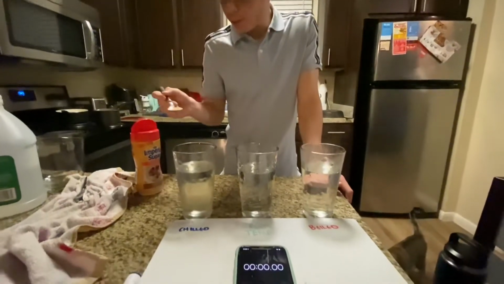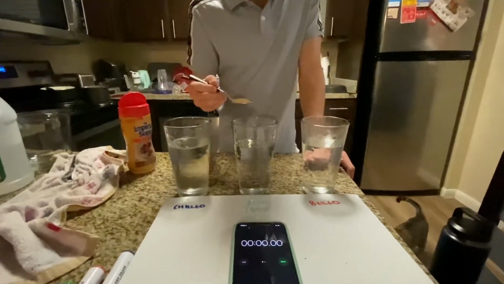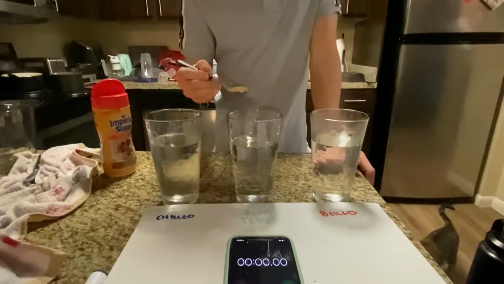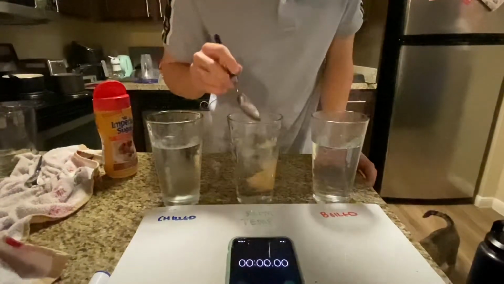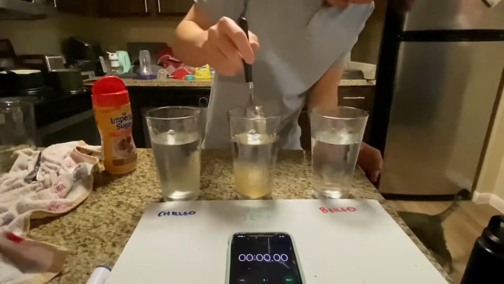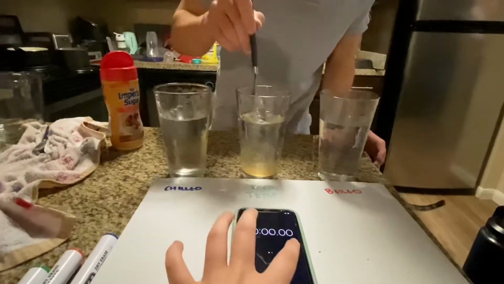So I've put a little less than a tablespoon's worth of brown sugar in the spoon. And now I'm going to pour it into the room temperature water and stir it until it's completely dissolved. Let's go.